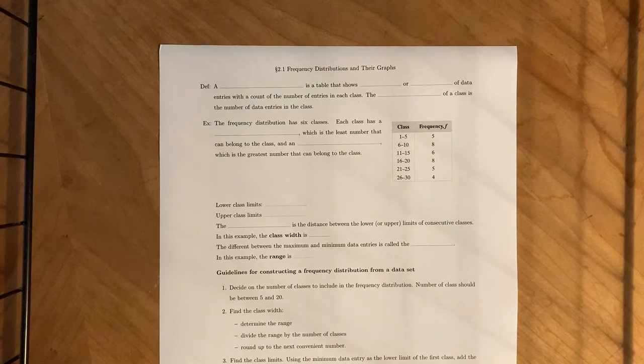In chapter 2, we're going to begin by looking at different ways of visualizing and organizing our data sets. And then towards the end of the chapter, we're going to start looking at how to analyze numerical data to give us an idea of the center and the spread of data to distinguish two data sets. And then we'll begin analyzing it in later chapters.